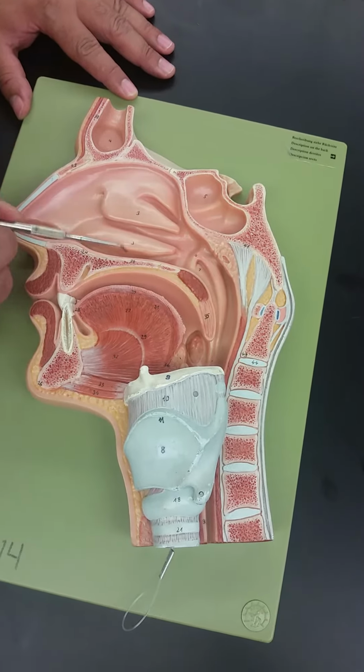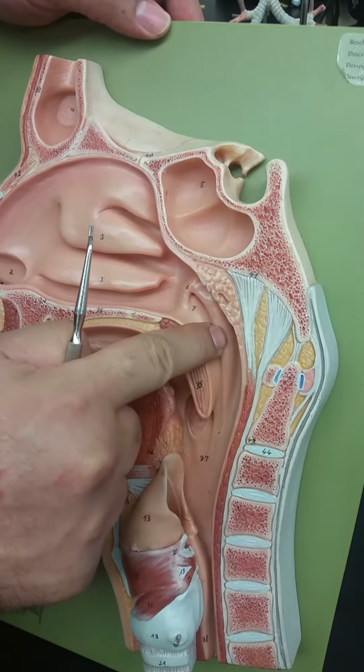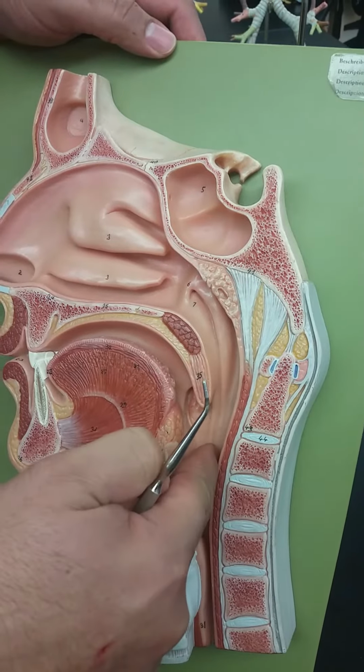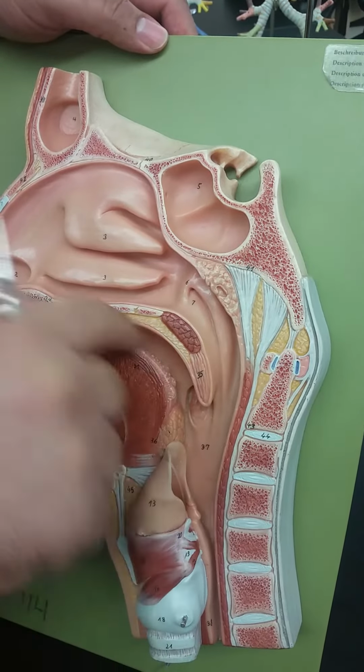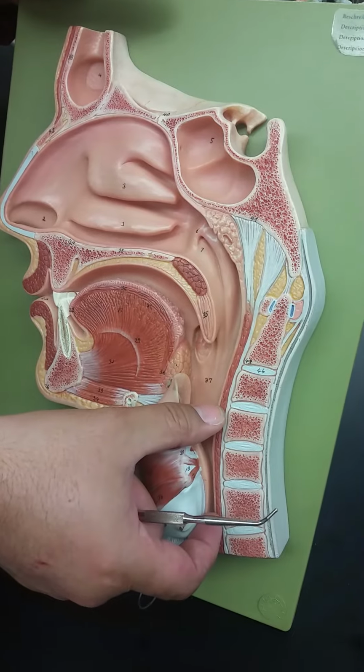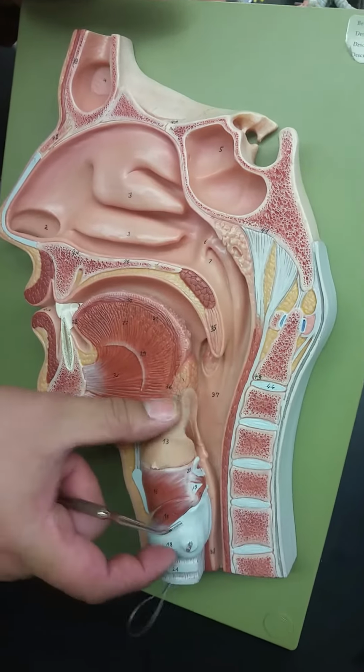This part here is called the nasopharynx, because this is the pharynx that's behind the nose. This part here is called the oropharynx, because this is the pharynx that's behind the oral cavity, which is the mouth. The third part of the pharynx is behind the larynx, so it's called the laryngopharynx. So this part is the nasopharynx, behind the nose. This is the oropharynx, behind the mouth. And this is the laryngopharynx, which is behind the larynx. And this is the larynx down here.